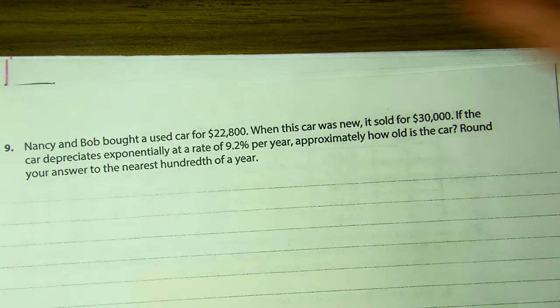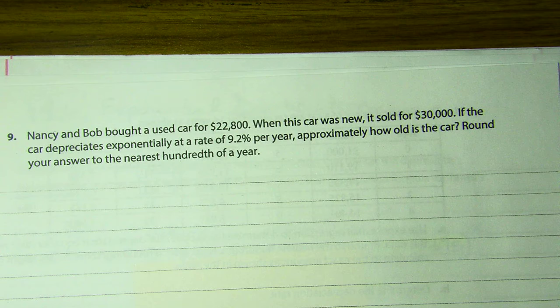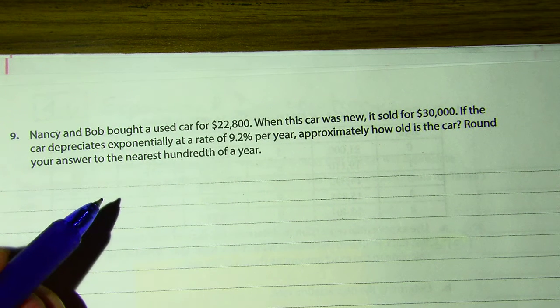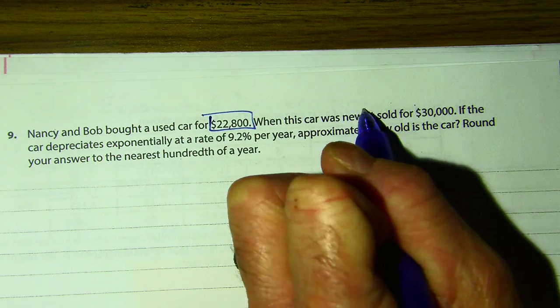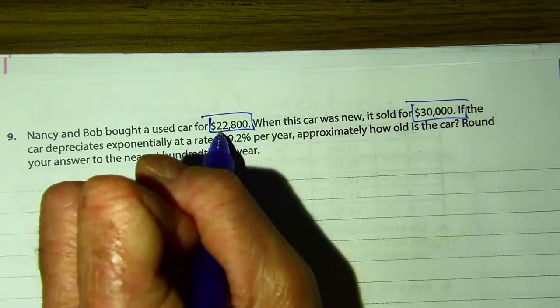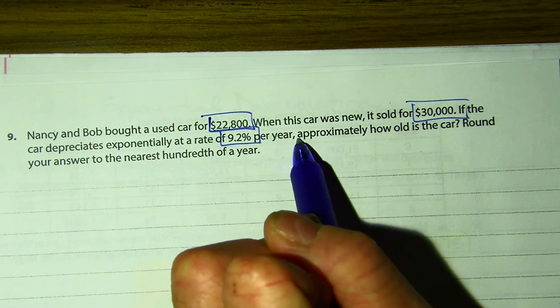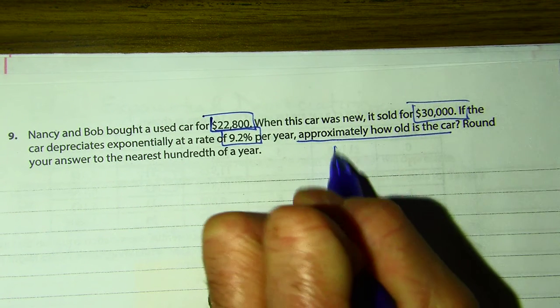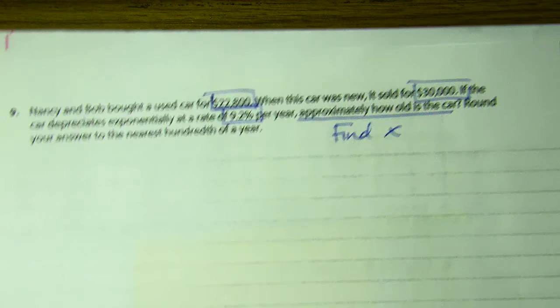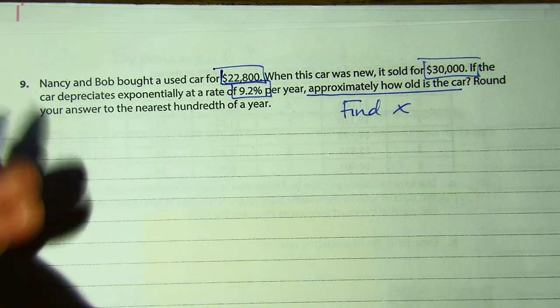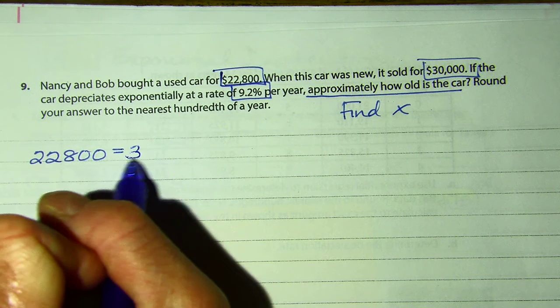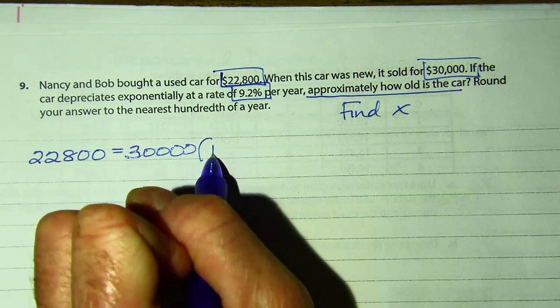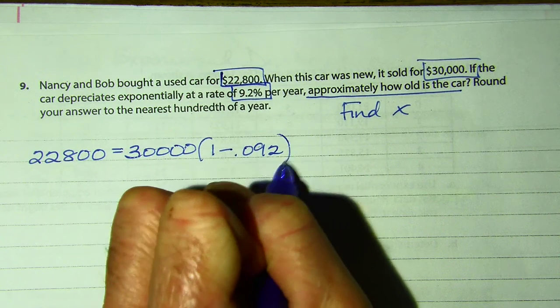Next one. Number 9. They bought a used car for $22,800. When this car was new, it sold for $30,000. Here's my rate. Approximately how old? So I'm looking for X because X represents the number of years. So it's worth $22,800 right now. It was originally purchased for $30,000 times 1 minus my rate as a percentage to the X.